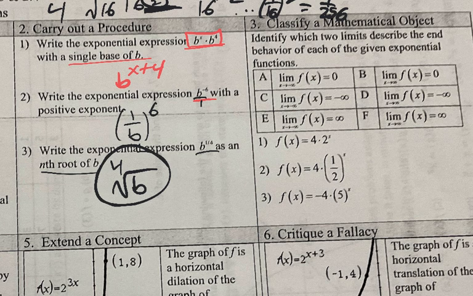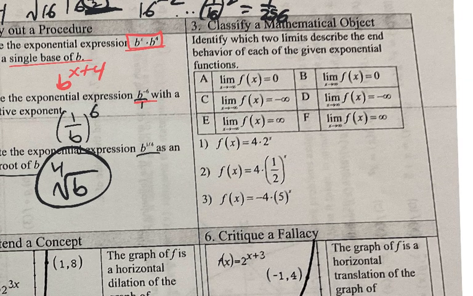Okay, looking at number 3, we're just having to tell what the two limits are. We want the limit as x goes to negative infinity, which is here, and the limit as x goes to positive infinity, which is here. When I look at question 1, the a value is positive, which lets me know it's on the top half. So I've either got exponential growth or decay. The b value being more than 1 lets me know it is exponential growth, so my graph would look like the red graph here.